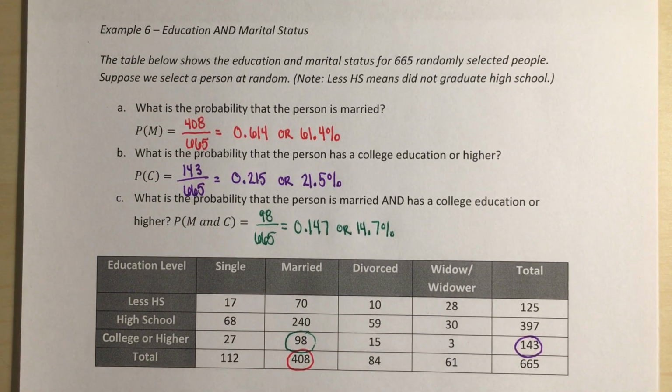Again, a little more sophisticated than just looking at our basic simple Venn diagram. Again, we're looking for people that fall into both categories. And notice that our probability of the and is smaller than our answers for either A or B.